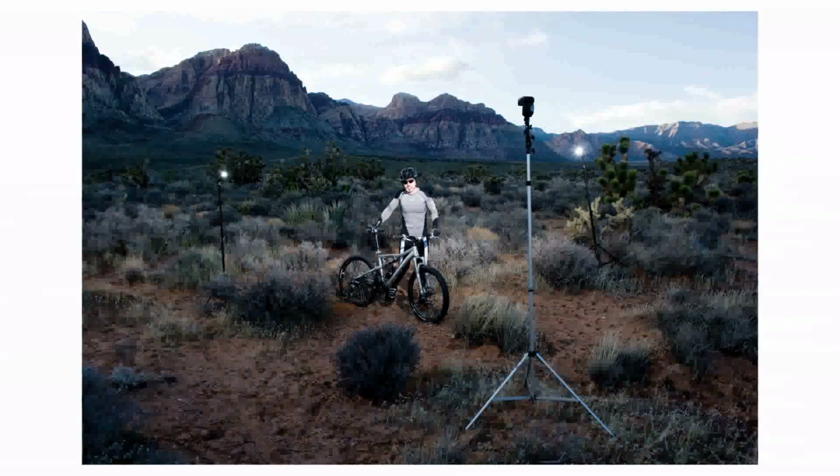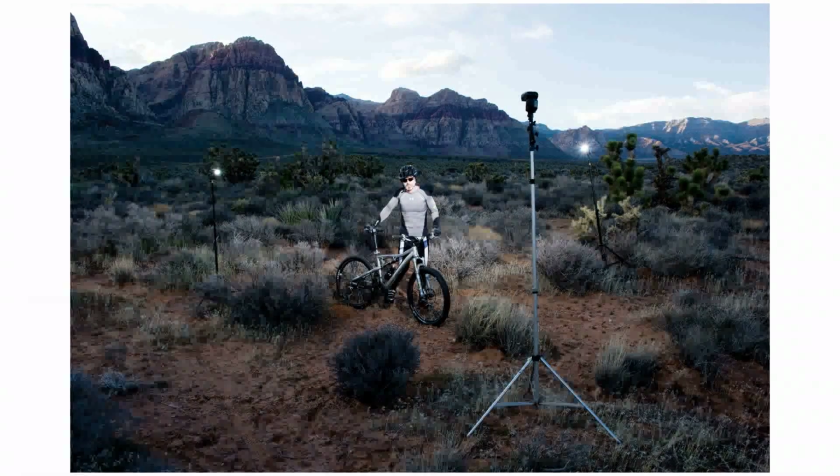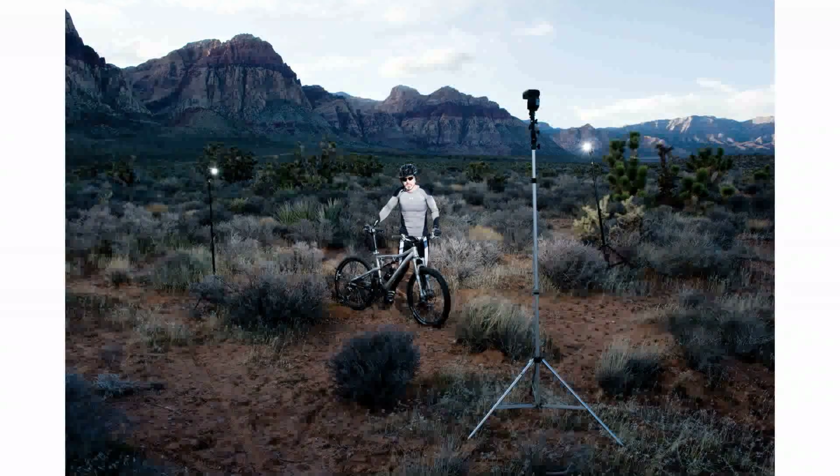We set up 3 SB900 speedlights on light stands. One is the main light and 2 as kickers to provide added dimension to his body. They were controlled by a 4th master speedlight on the camera, which was set to commander mode so that it didn't add any light to the exposure.